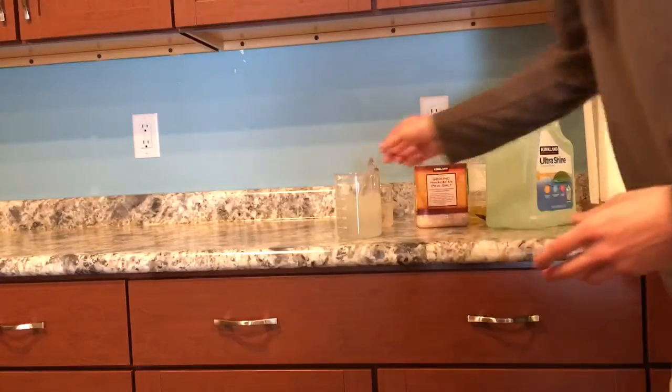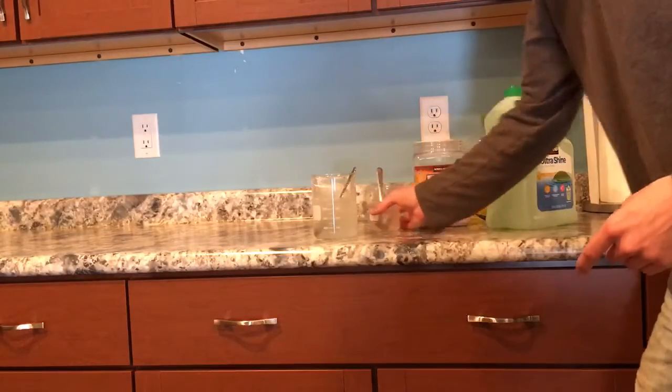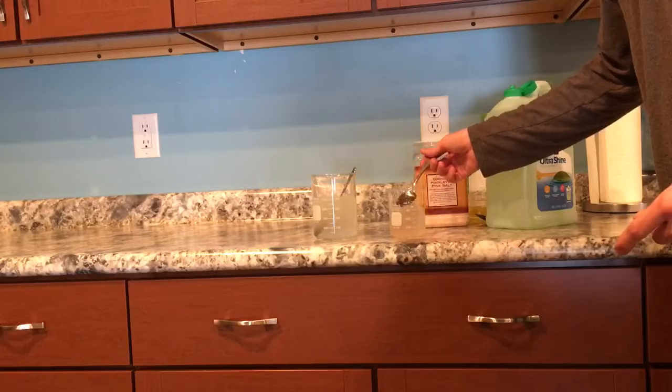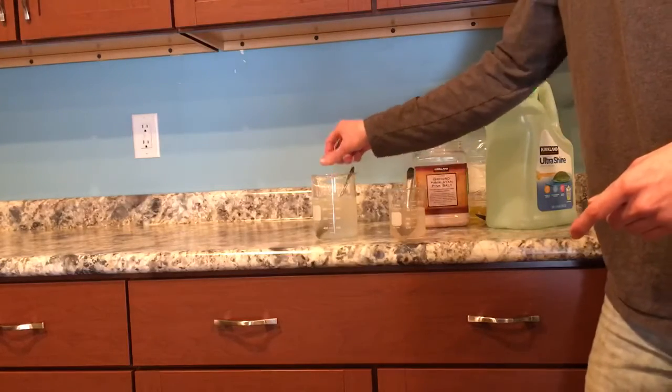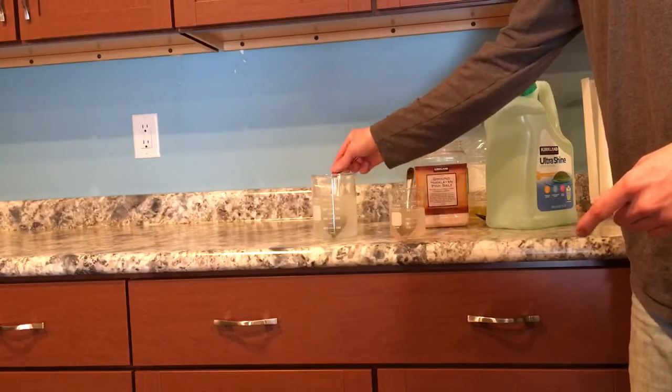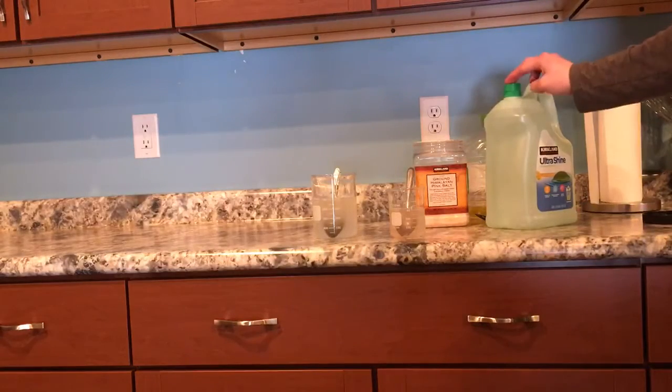So that demonstrates the polarity of water, because in this instance, water is polar and able to dissolve the salt, whereas in this instance, the water is unable to dissolve the oil without the help of a solvating agent, soap.